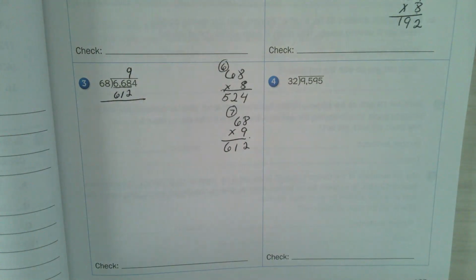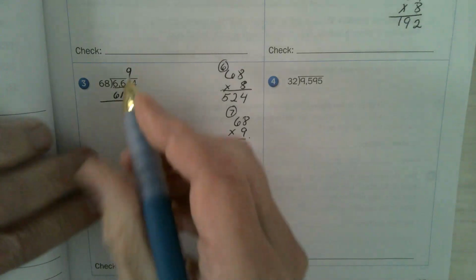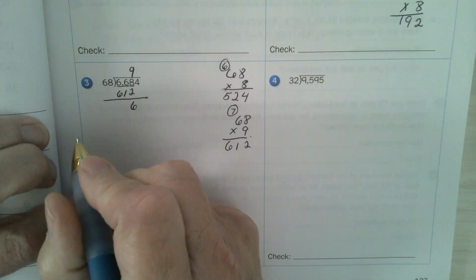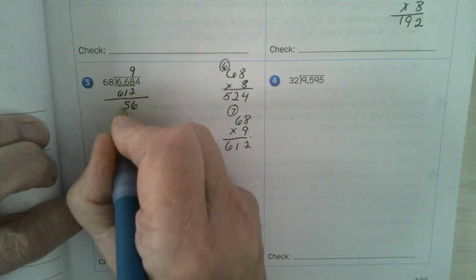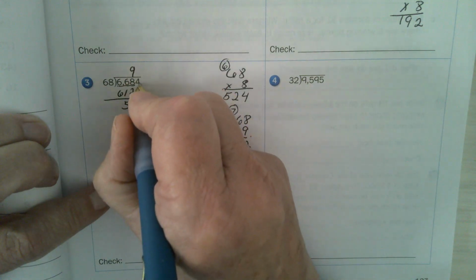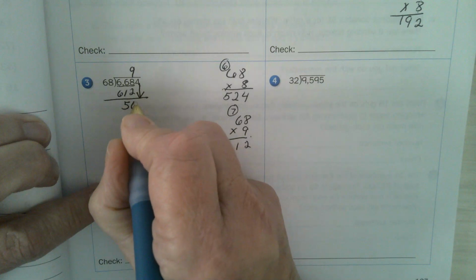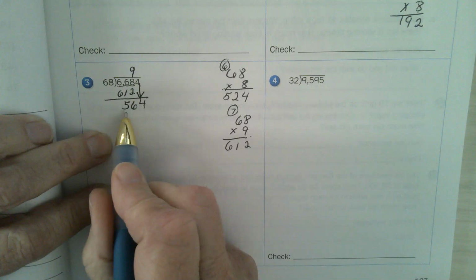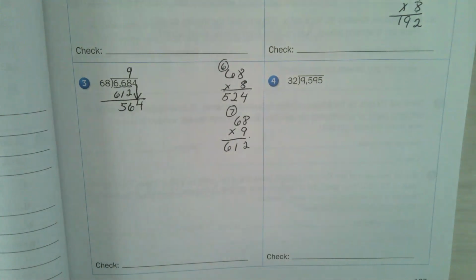Am I going too fast? Okay. Subtract. 8 minus 2 is 6. 6 minus 1 is 5. Bring down the next number. It's a 4. How many 68s are in 564? Well, we've already done the work for that one.